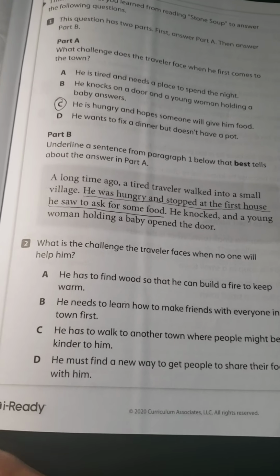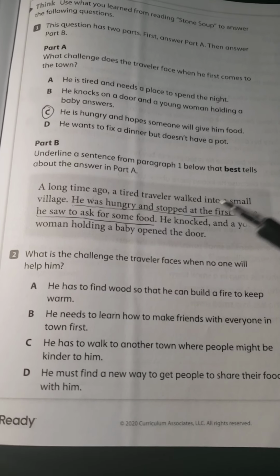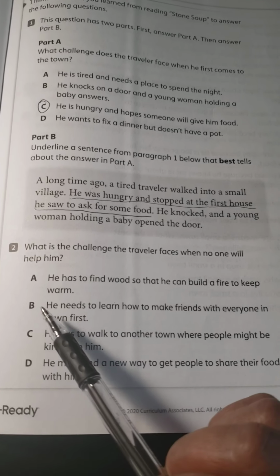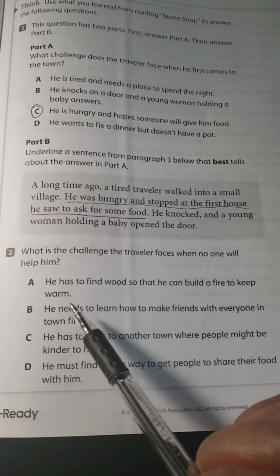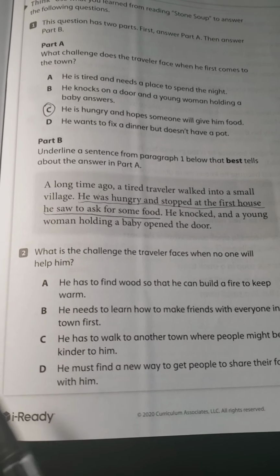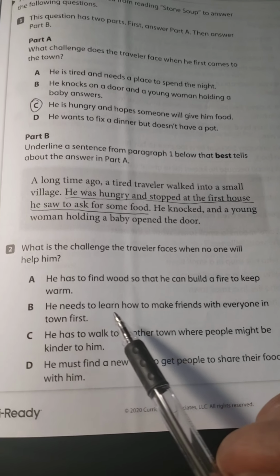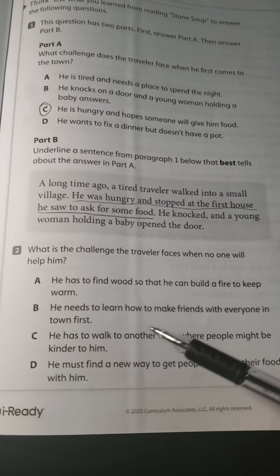Number 2, what is the challenge the traveler faces when no one will help him? A, he has to find wood so that he can build a fire to keep warm. I don't remember reading about that in the story. He never needed to keep warm or looked for wood to do so. B, he needed to learn how to make friends with everyone in the town first.